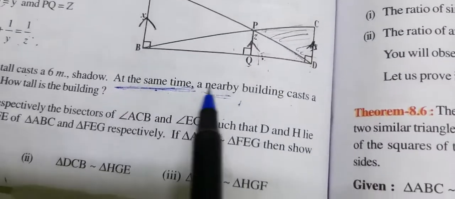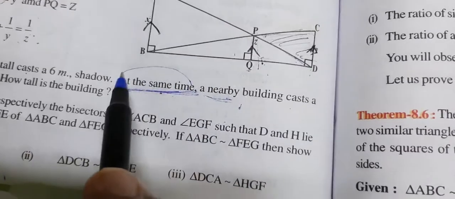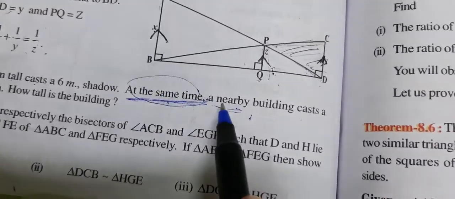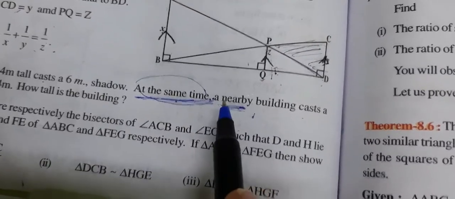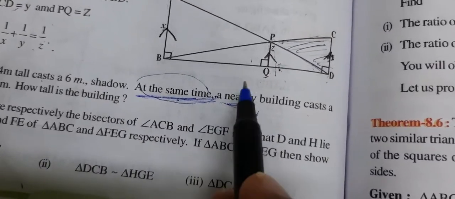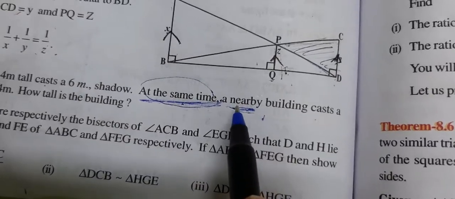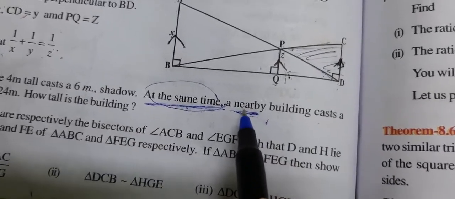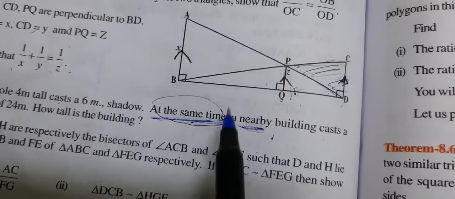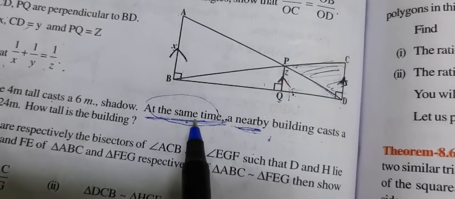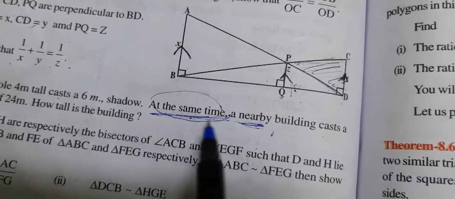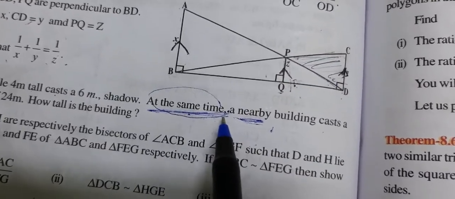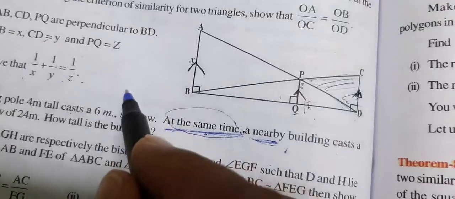Nearby means, say, Khammam and Hyderabad are not nearby, because according to longitude and latitude the sun rays will not be parallel. But in Khammam, nearby means the same area, same location, right? Nearby buildings, nearby towers will make parallel lines, right?